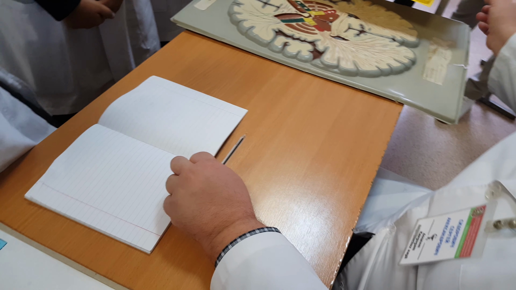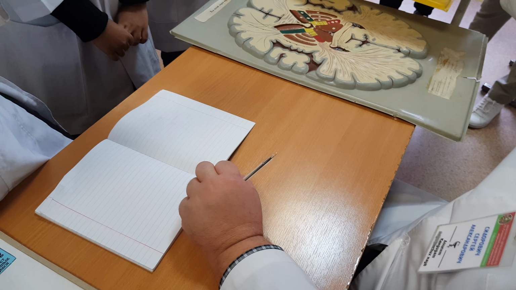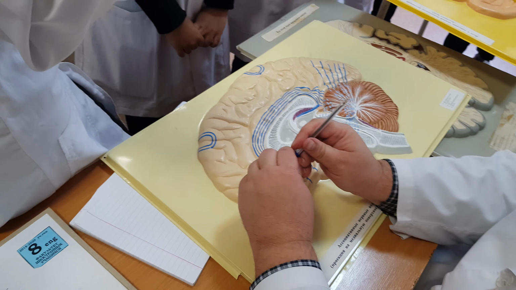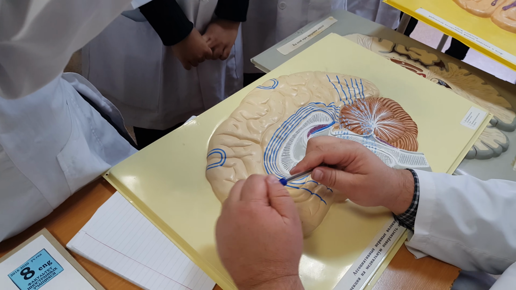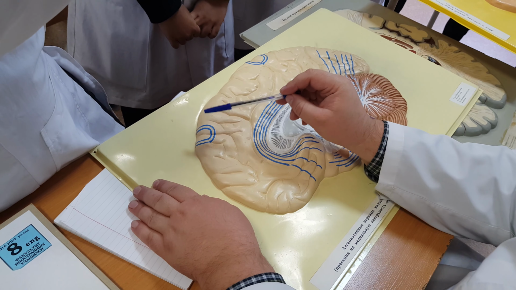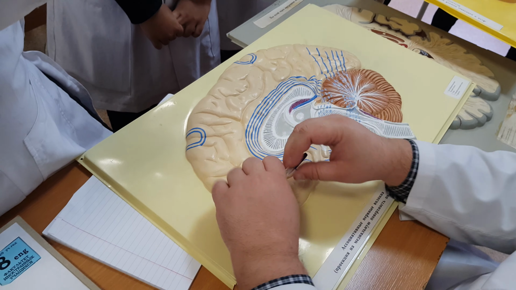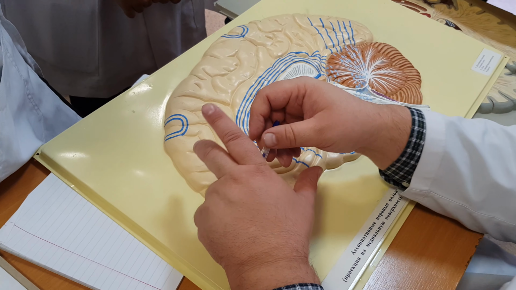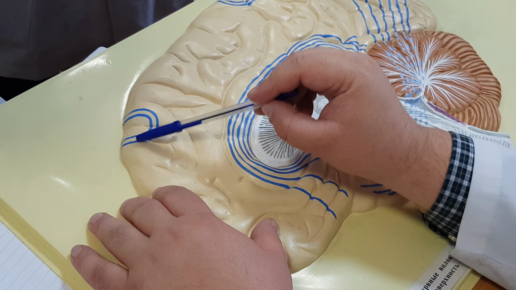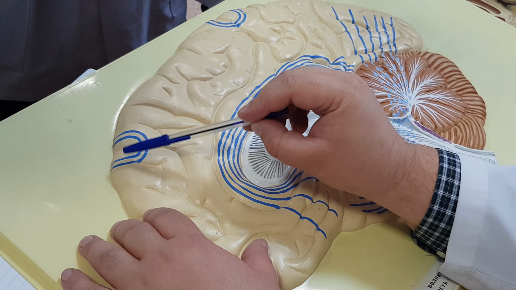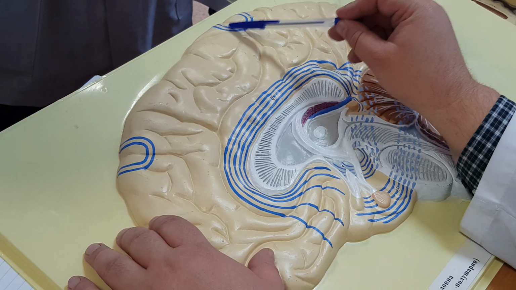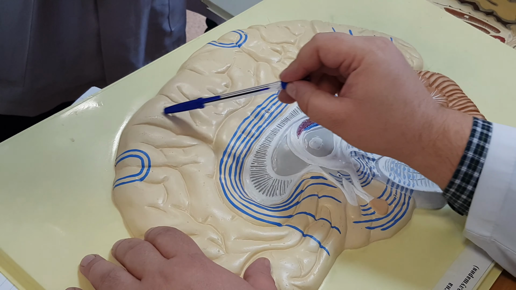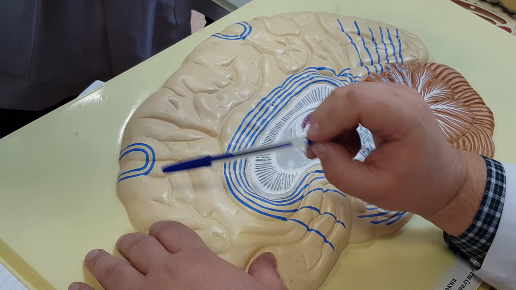Of three types of fibers. Three types of fibers. First, that is associated fibers. They are the shortest fibers in the region of one hemisphere, the fibra arcuata cerebri. Fibra arcuata cerebri joins the nearest gyri. Here, each gyrus is joined with the nearest gyrus with the help of fibra arcuata.